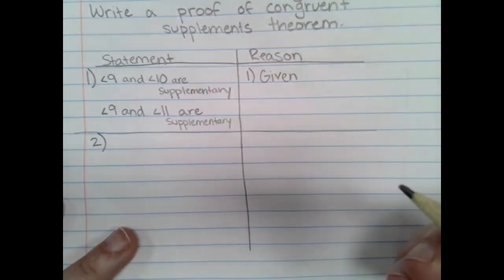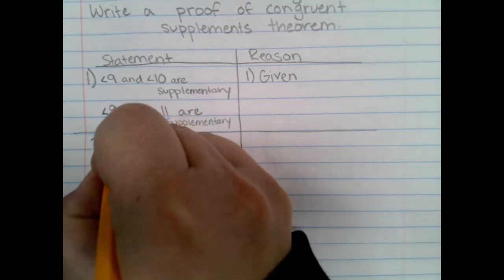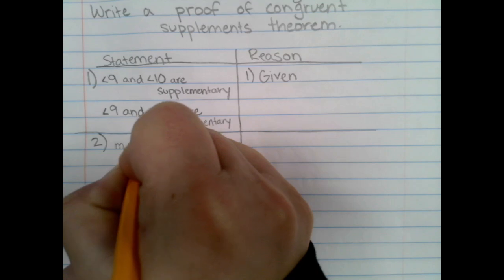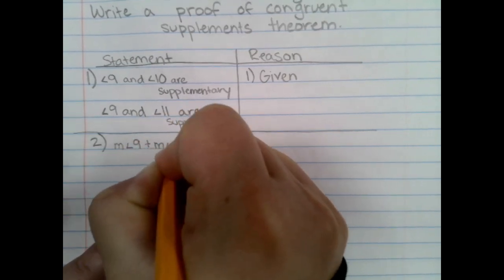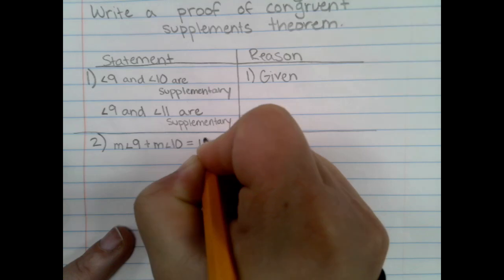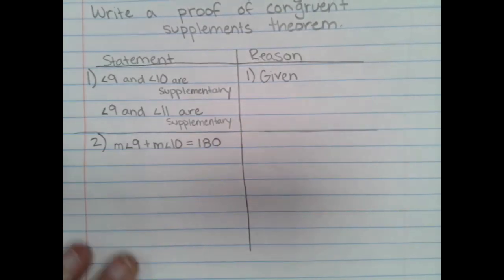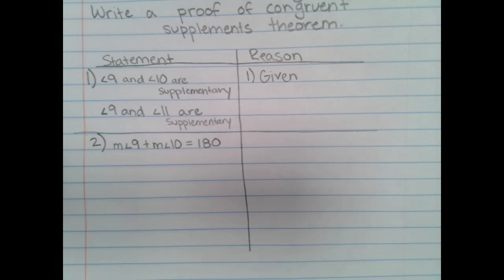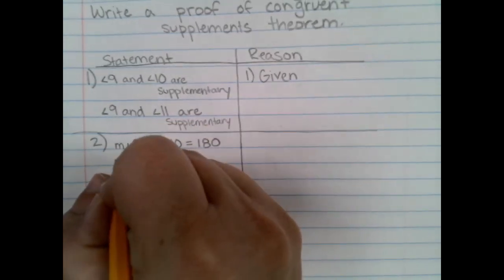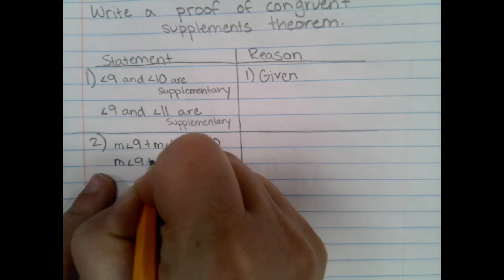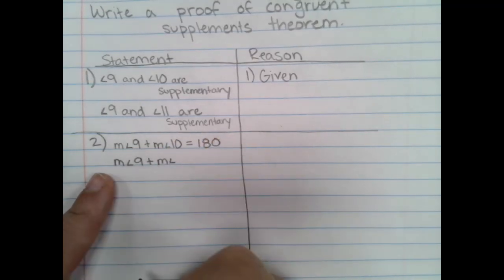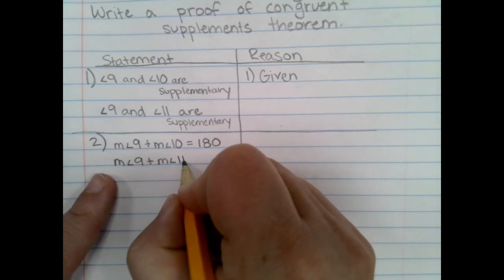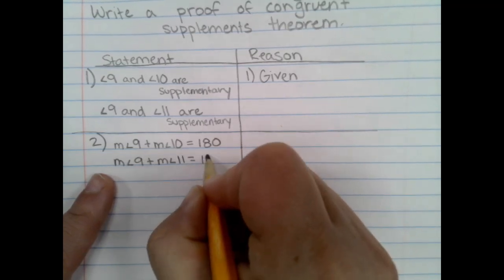Supplementary? Means they add up to 180. Good. All right, so measure of angle 9 plus the measure of angle 10 would equal 180. All right, then we know that the measure of angle 9 plus the measure of angle 11 equals 180.